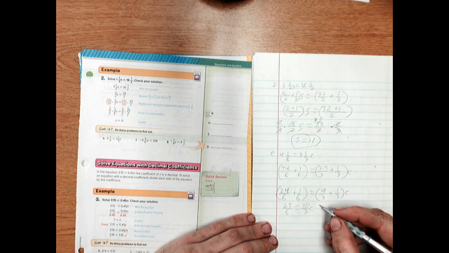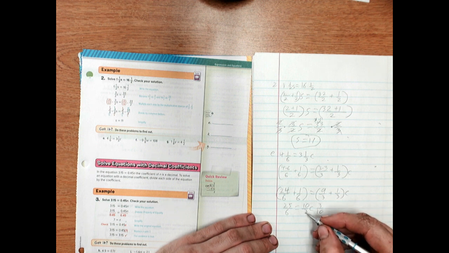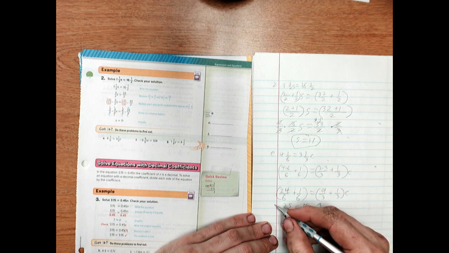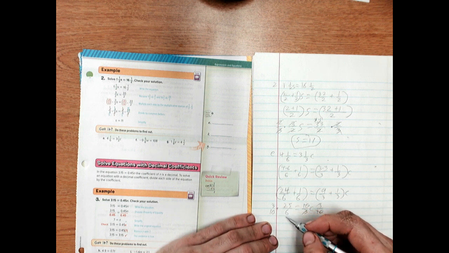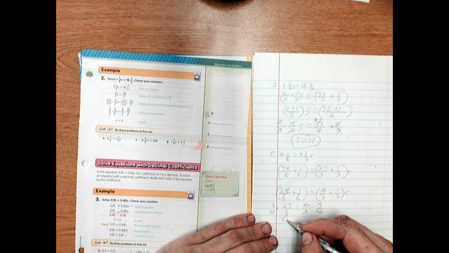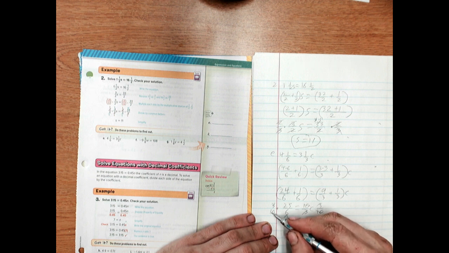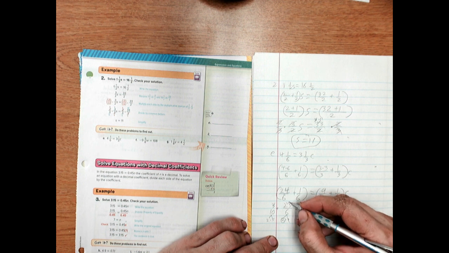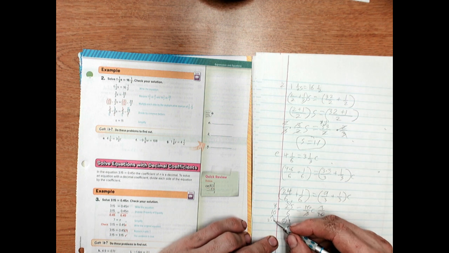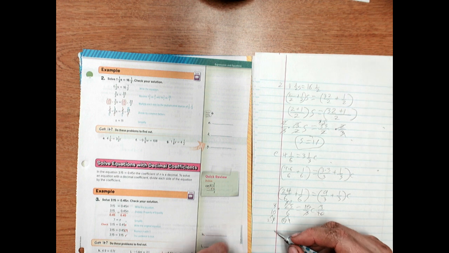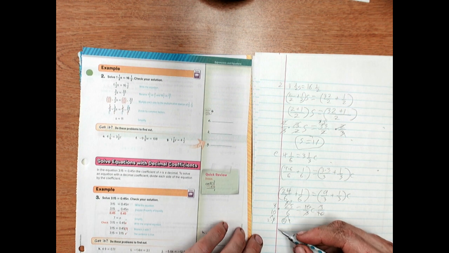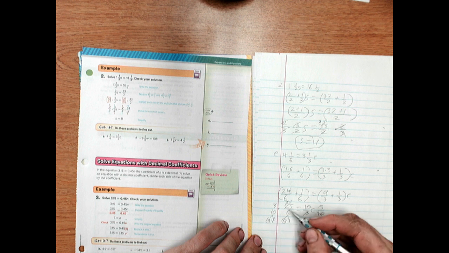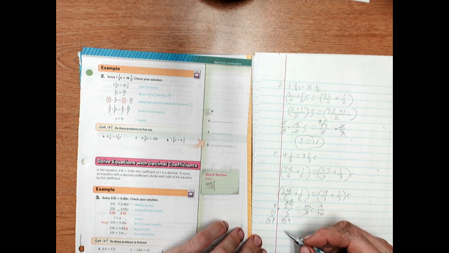Multiply both sides by 3 over 10. 3's cancel, 10's cancel. 3 over 10. This 6 breaks down into 2 times 3. 3's cancel, left with a 2. 10 and 25: 10 is 2 times 5, 25 is 5 times 5. 5's cancel. We are left with the 2 and the 5.